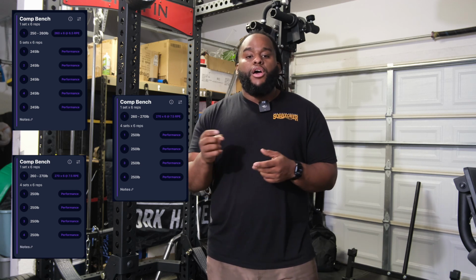Now for bench press and deadlift, I selected sessions that had top sets followed by back downs. For bench press, all three started off with a 1x6. The low settings had a high range of 260 pounds, marked as an RPE 6.5. It then gave me back off sets of a 5x6 at 245 pounds. What's interesting is both moderate and high gave me the exact same session, which was a 1x6 at 270 pounds, rated as a 7.5, and then back off sets of a 4x6 at 250 pounds.